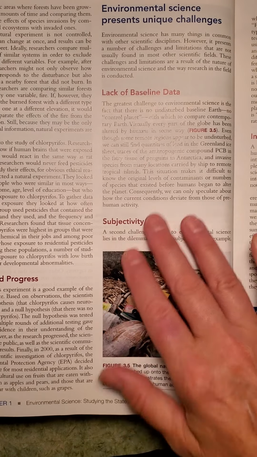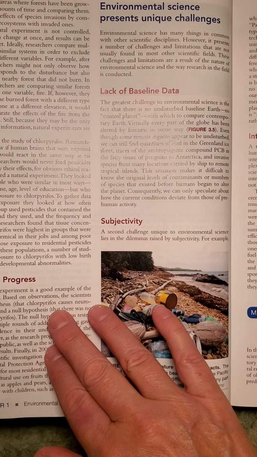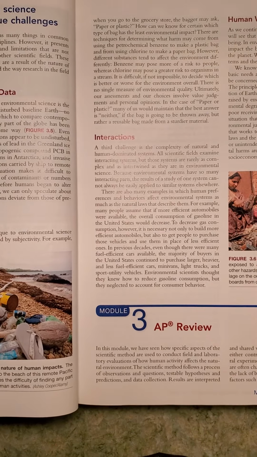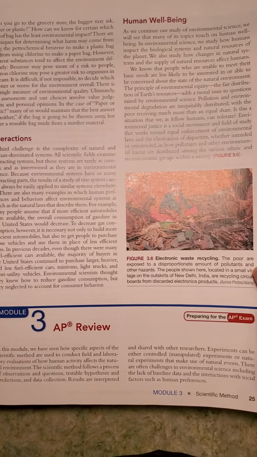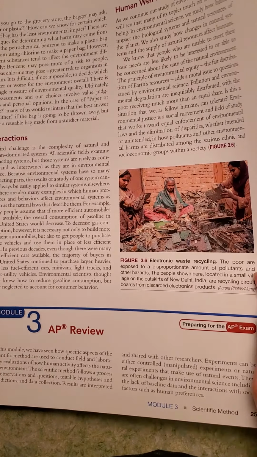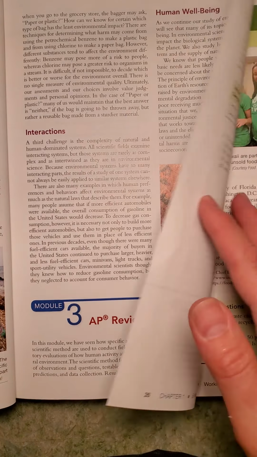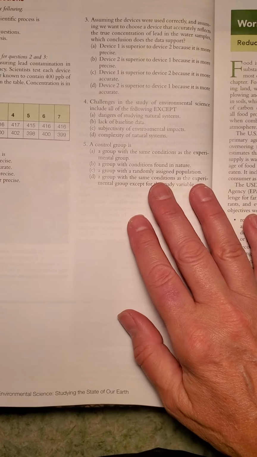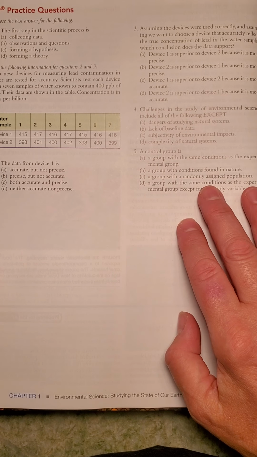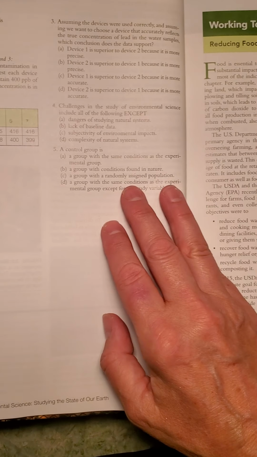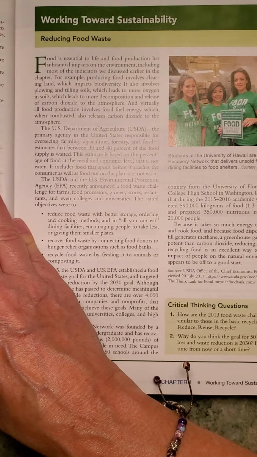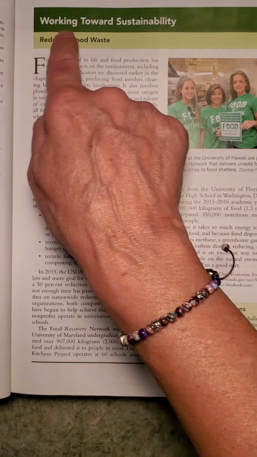Okay, so we have things that could go wrong in an experiment and human well-being. And then you're going to do your Module 3 review, which is right here. Practice questions. And then we have, in this book, I love in this book, we have working towards sustainability.